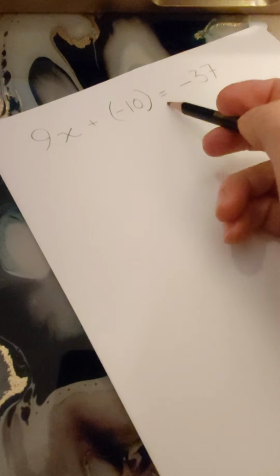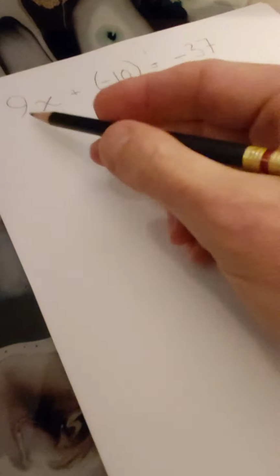The two sides have to always be equal. So that's going to be really important because whatever we do on one side, we have to do on the other side as well to make sure they're balanced. So 9 times a number plus negative 10 on one side is equal to negative 37 on this side.